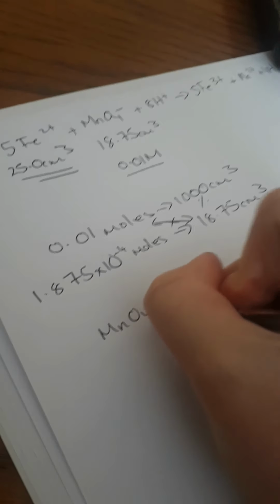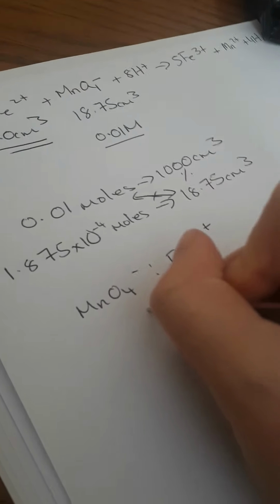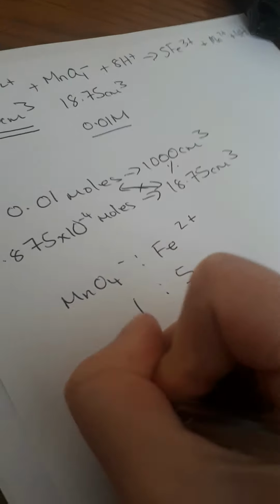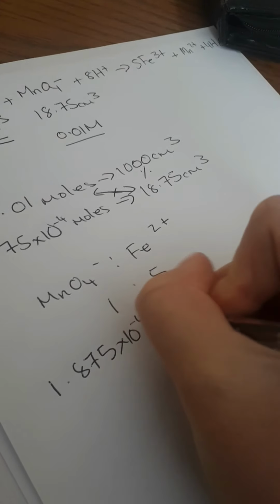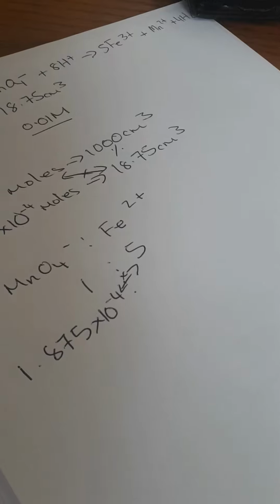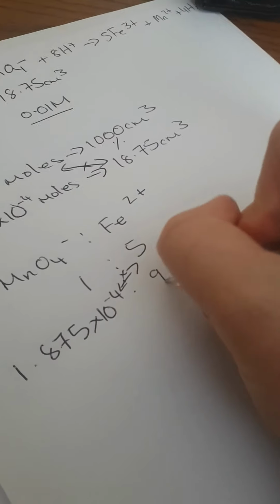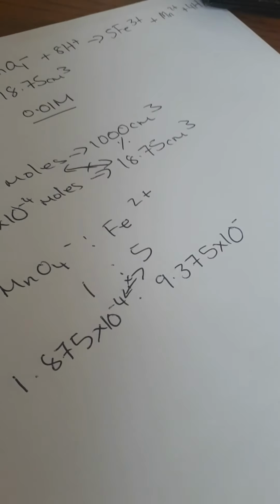I am asked for my number of moles of Fe2+. So MnO4- is to Fe2+, ratio there, 1 is to 5. So I have 1.875 by 10 to the minus 4 moles of potassium permanganate, and I have 5 times that in iron. And that's going to give me 9.375 by 10 to the minus 4 moles.